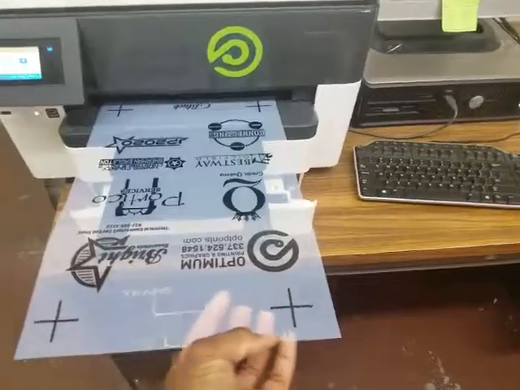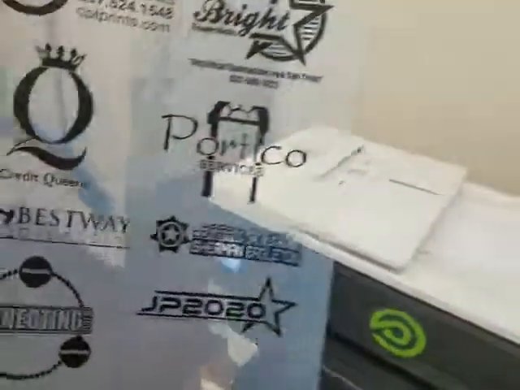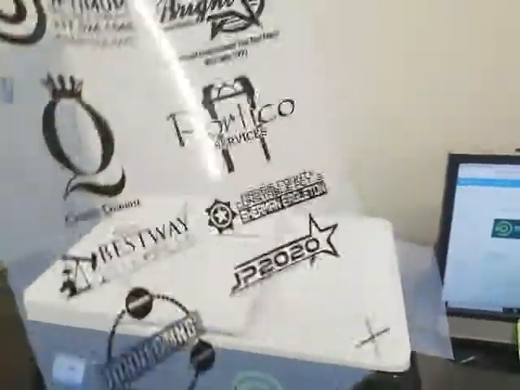All right, and we are all printed. Make sure that we print on the right side. And this is your transfer.